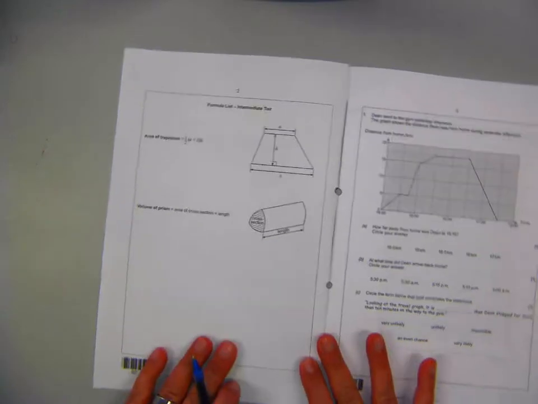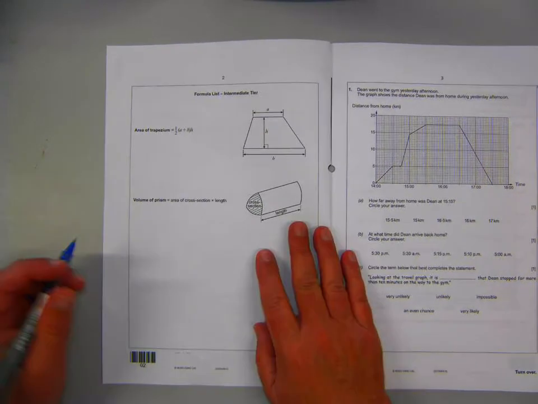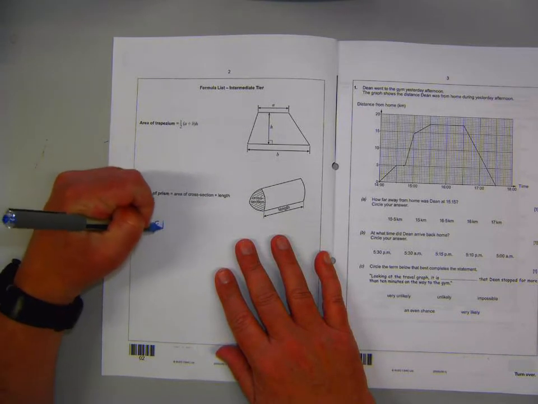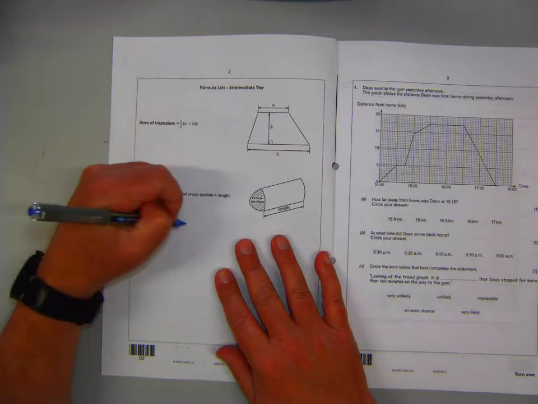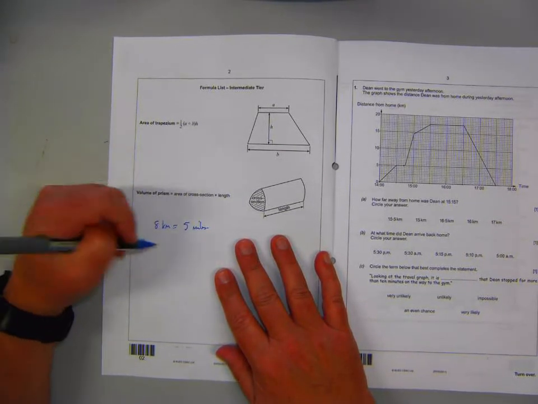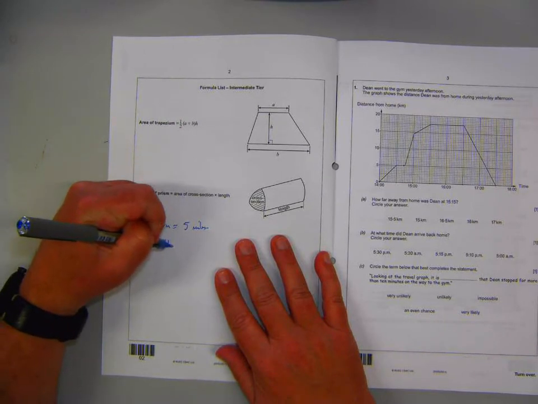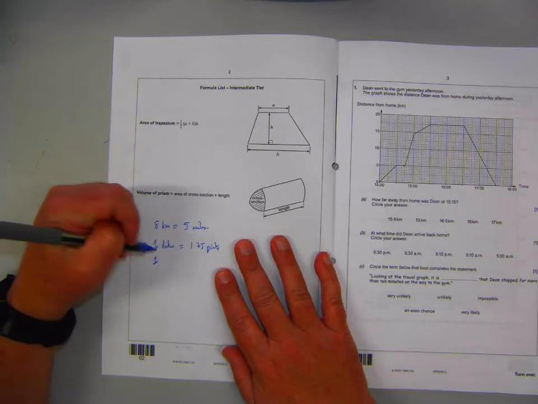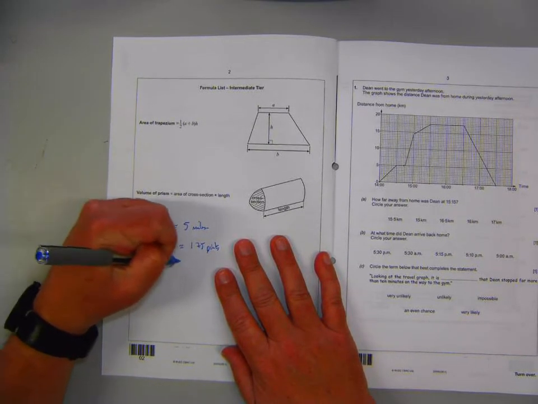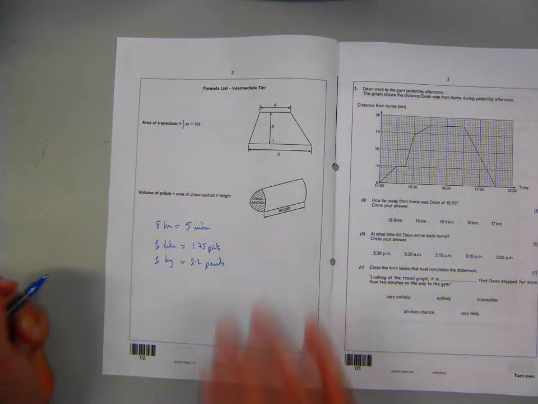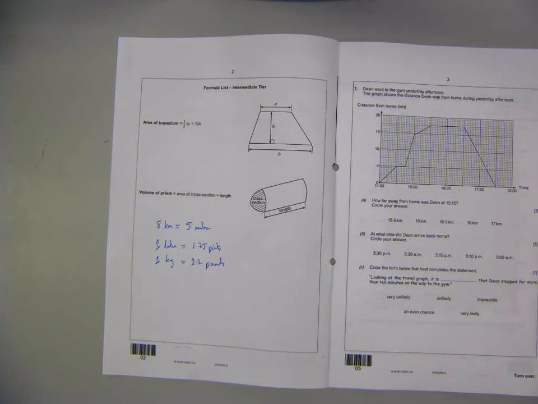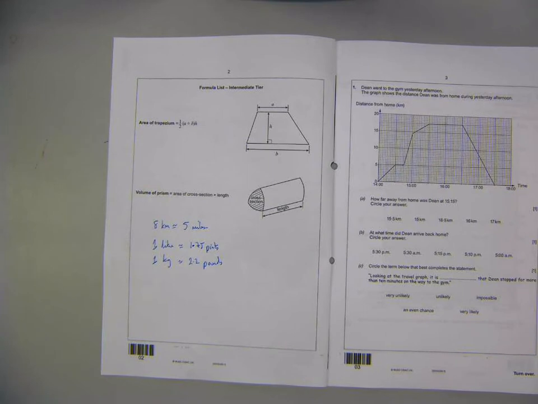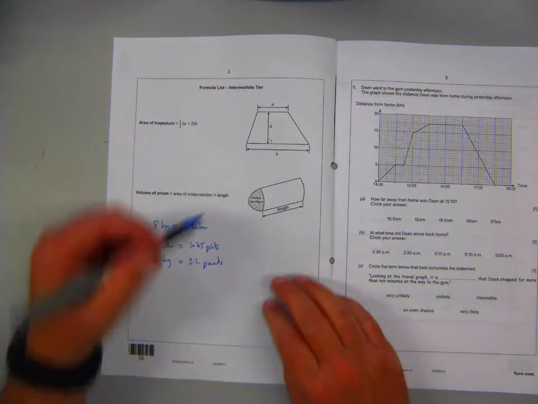Okay, we've come into the exam and in my head I've got the metric to imperial equivalences. So I'm going to write those down straight away. 8 kilometres is about 5 miles. 1 litre is about 1.75 pints. And what was the other one? Kilogram is about 2.2 pounds. Those are the ones you have to memorise. Any other equivalents they'll give you. So 1.75 pints and 1 kilogram is 2.2 pounds. Okay, so I've written those down quickly while I've remembered them.